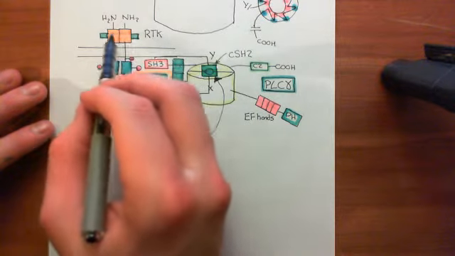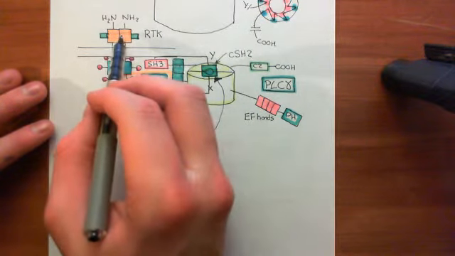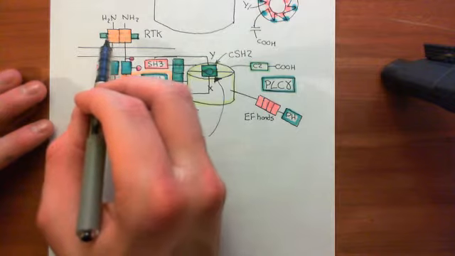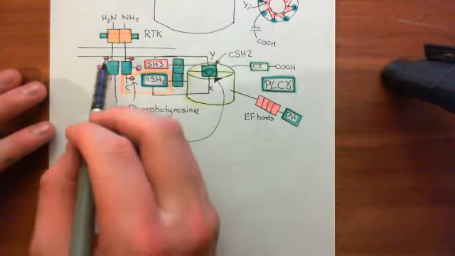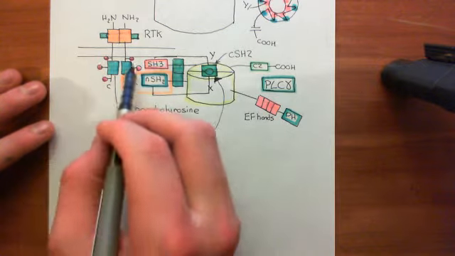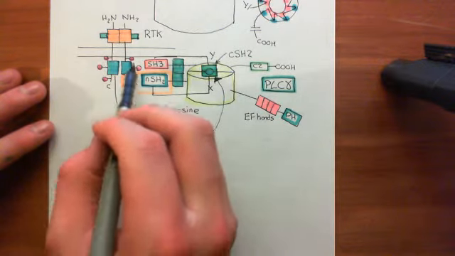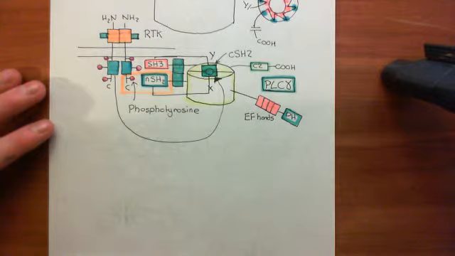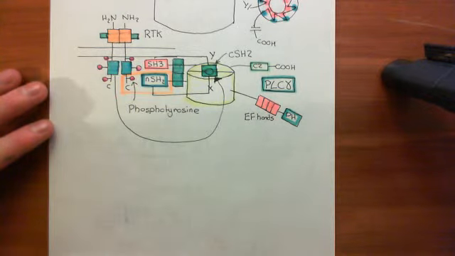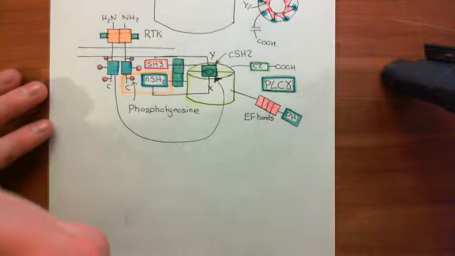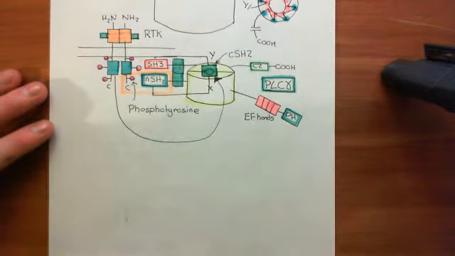So when ligand binds to the ligand binding domains of these receptor tyrosine kinases and causes them to dimerize, we know, of course, now that this causes these phosphotyrosine residues to be produced on the intracellular aspects of the receptor tyrosine kinase dimer. And now we want to study the pathway by which we downregulate the receptor tyrosine kinases.